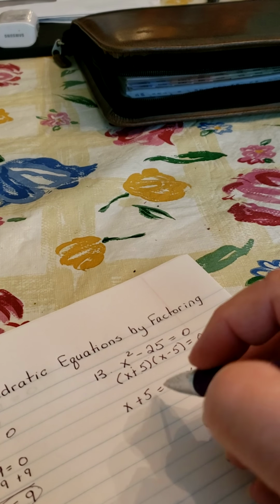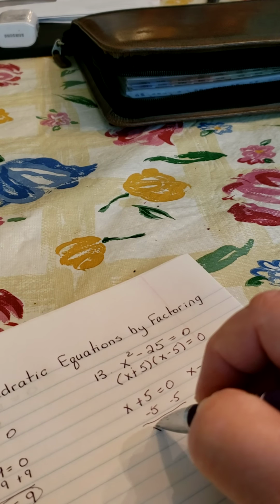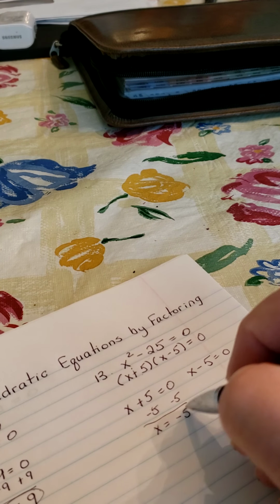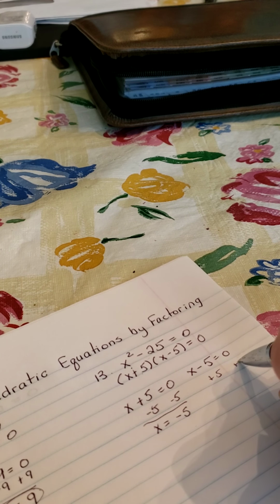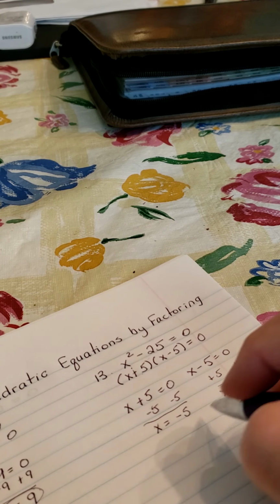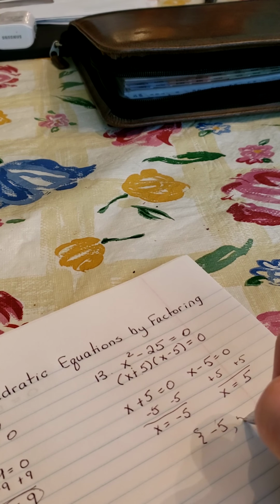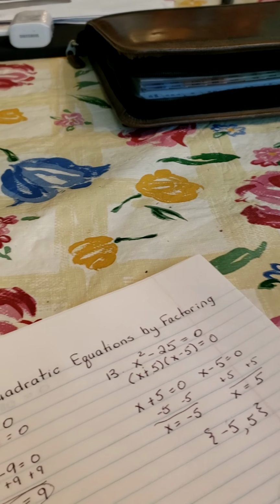And then you solve each part. So this one we would subtract 5 from both sides. And this one we would add 5 to both sides. And so my solution set for this one would be negative 5 and positive 5.